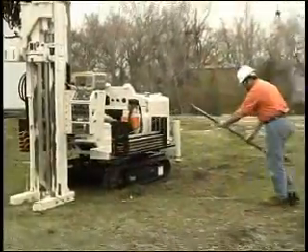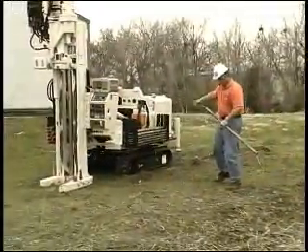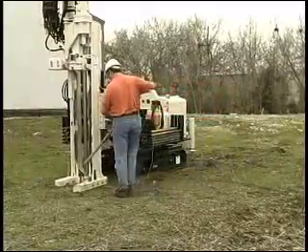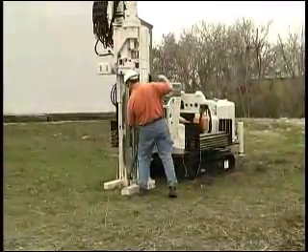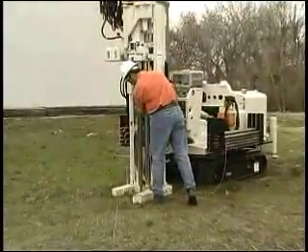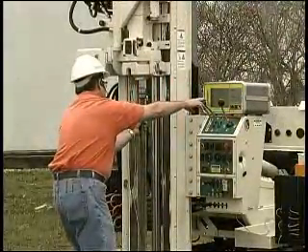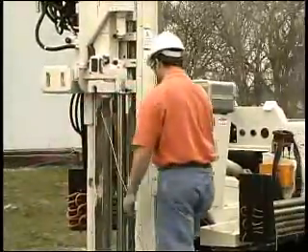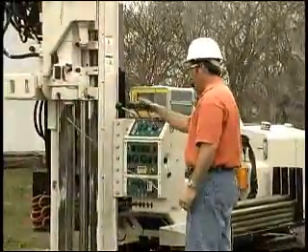So I simply unthread or thread the probe rod down the string and make my next connection. I'm now ready to continue with my next push.